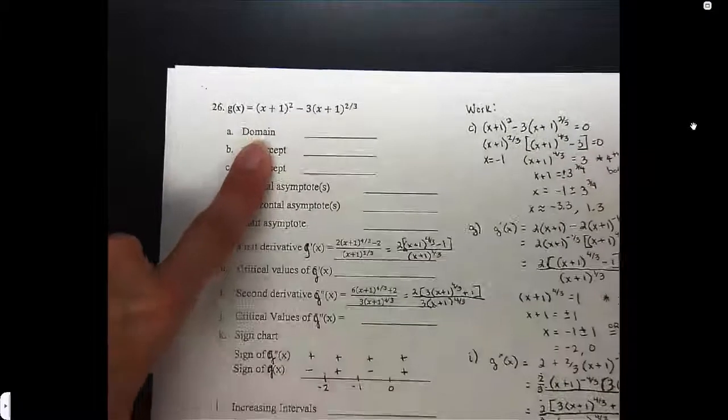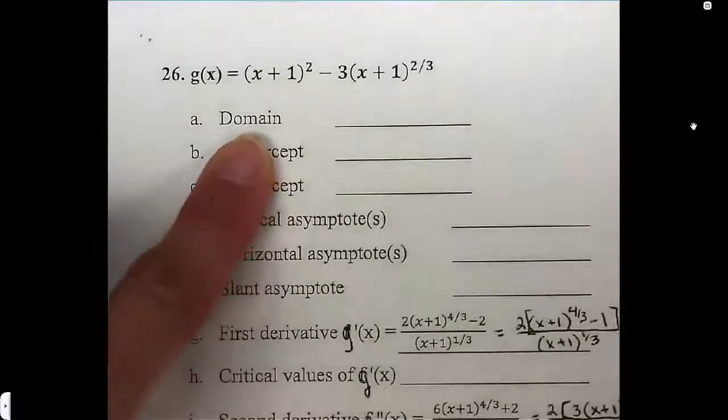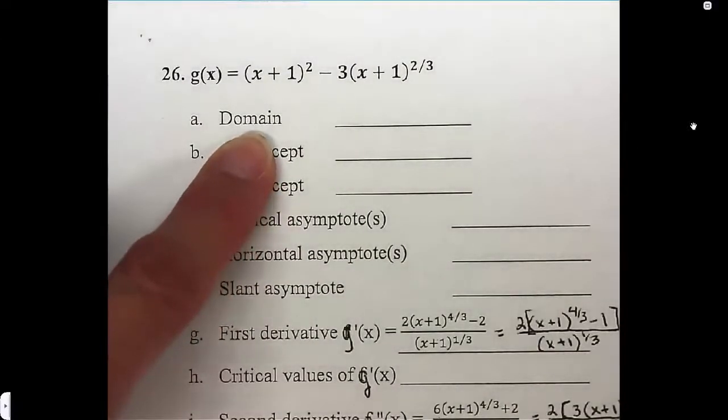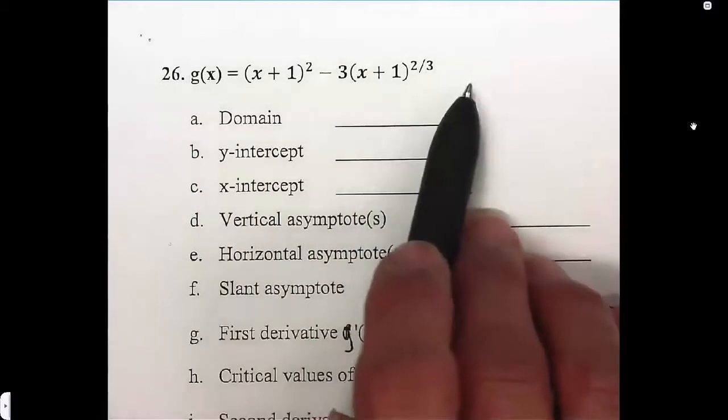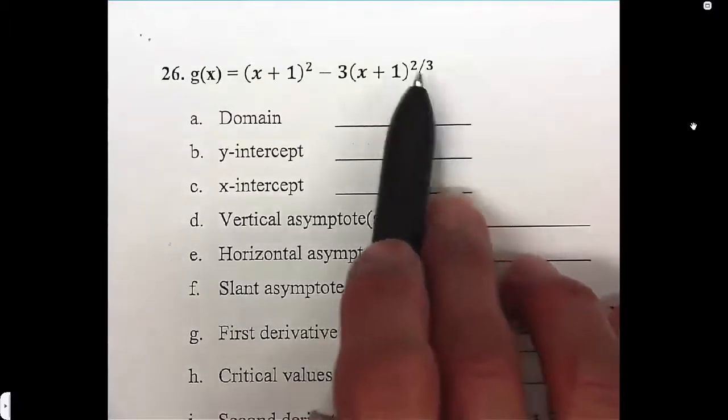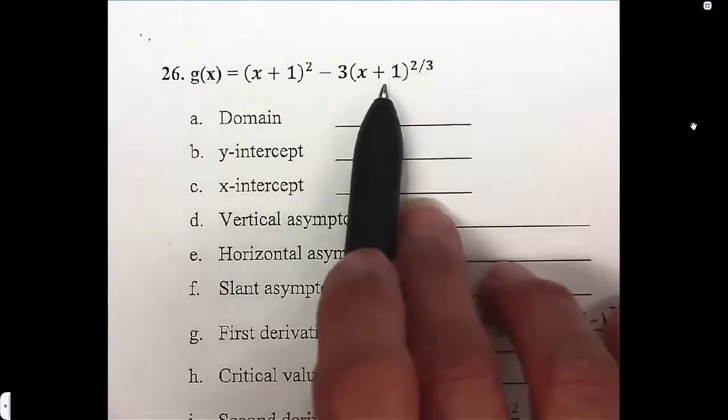So, what's the domain of that expression? Is there anything you could not let x be? -2, because why? Maybe right here? It'd be a negative under the... Oh, but it's a cube root. It's a cube root, so you can take the cube root of a negative. So that domain's -infinity to infinity.